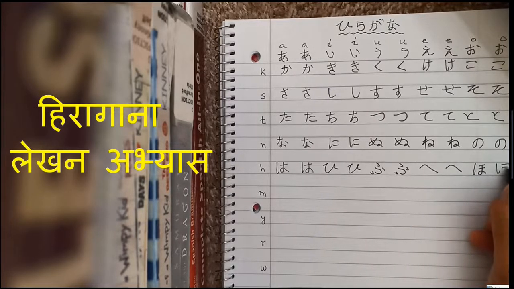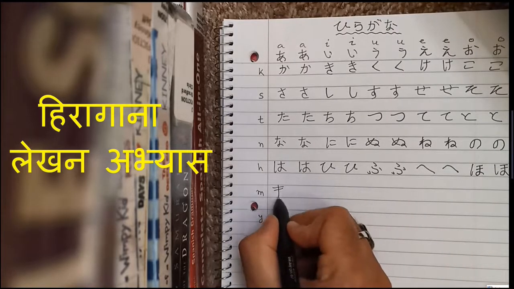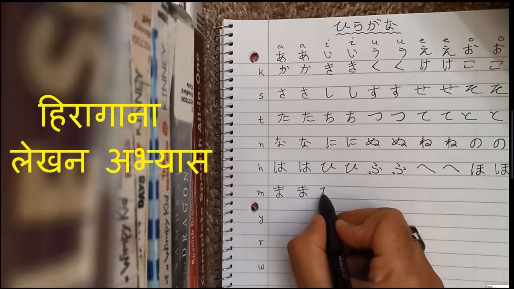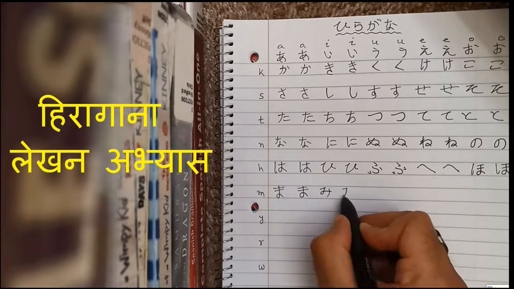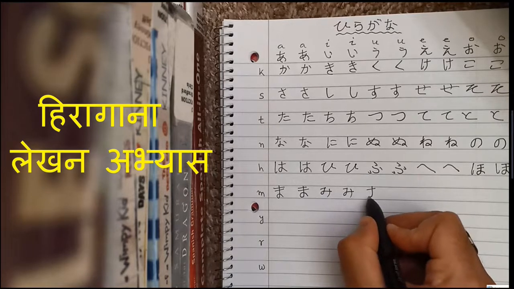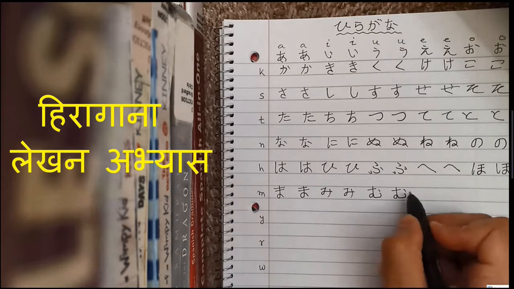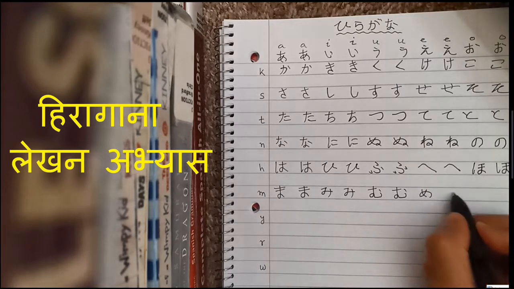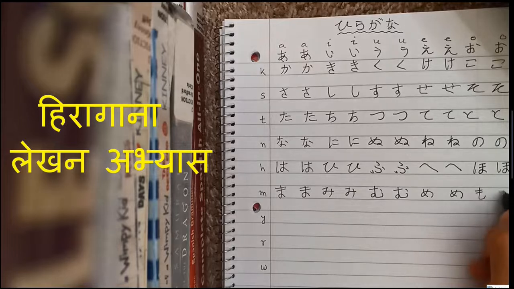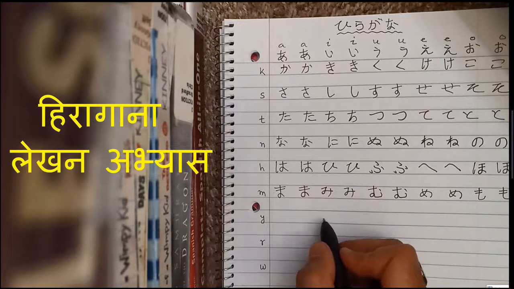The next will be the sounds for the consonant ma. First one is ma, then we have mi, then we have mu, me, and mo. Ma, mi, mu, me, and mo. So you can see the similarities between ho and ma.